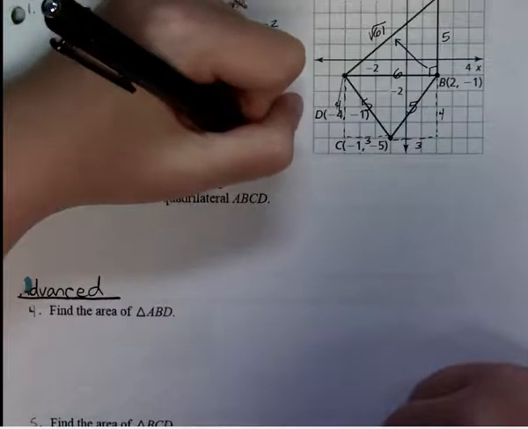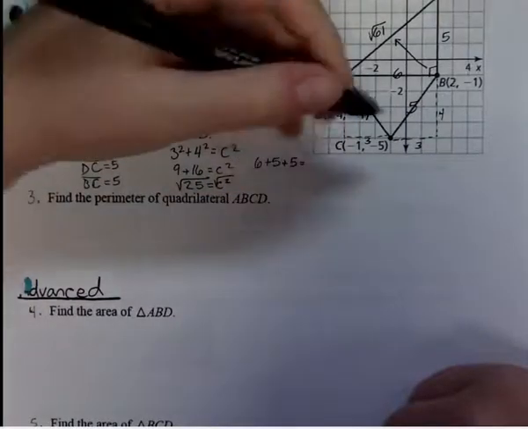So 6 plus 5 plus 5 is going to be your perimeter. 16 is your perimeter.